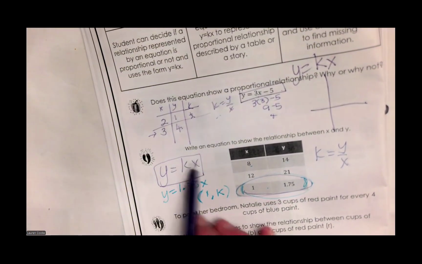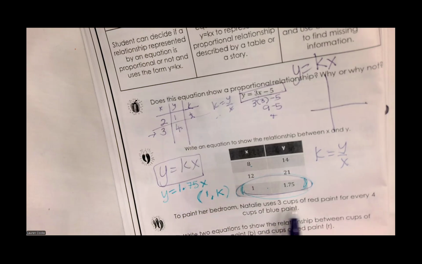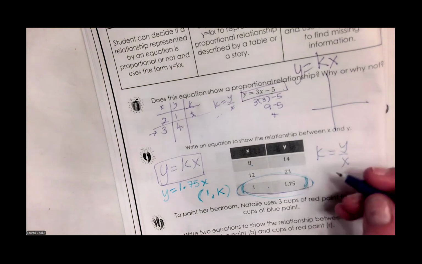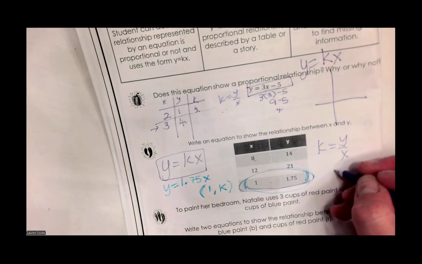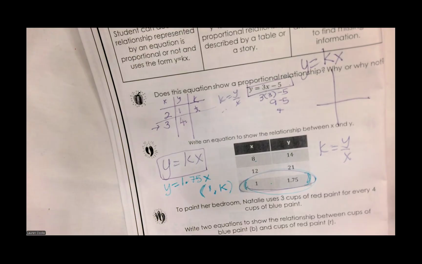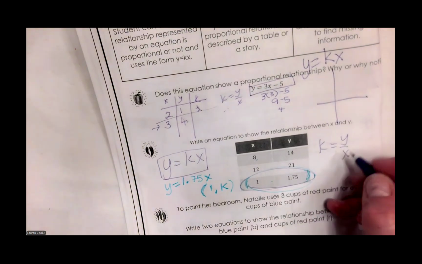I'm getting this equation from this table because I know that if I'm talking proportionality, my graph is going to show the constant of proportionality where x equals 1.